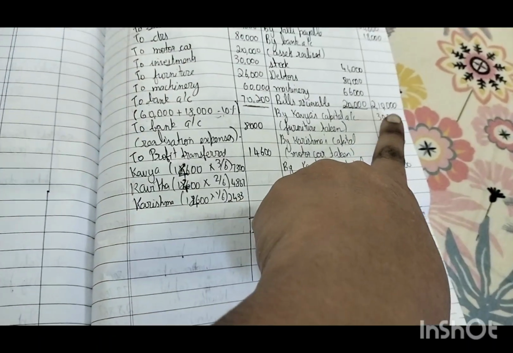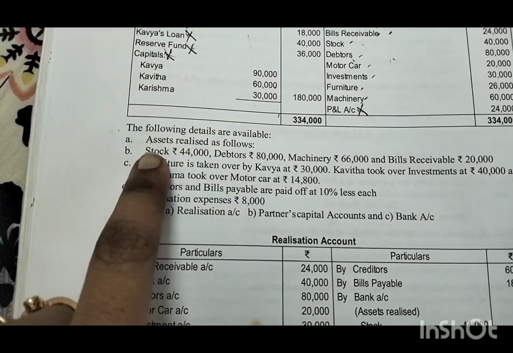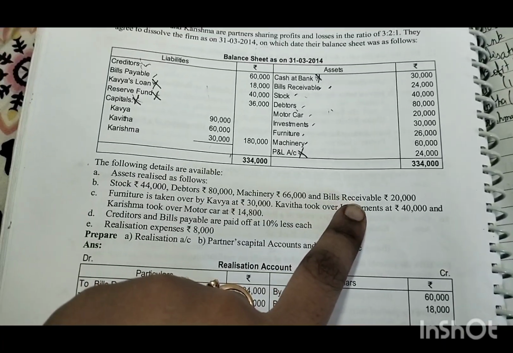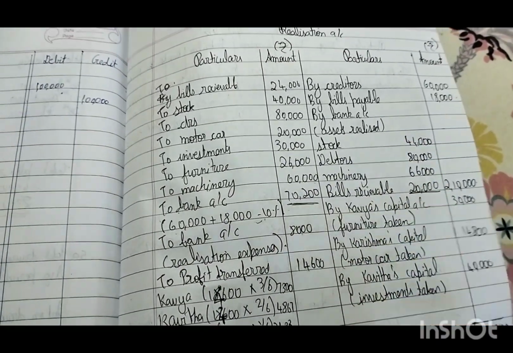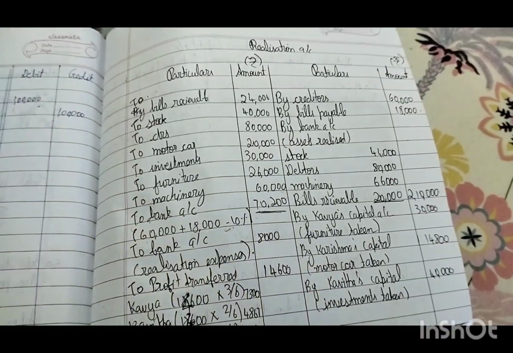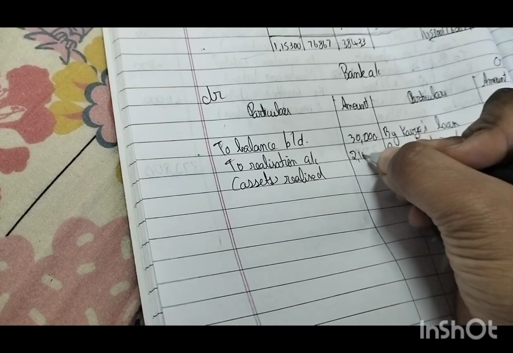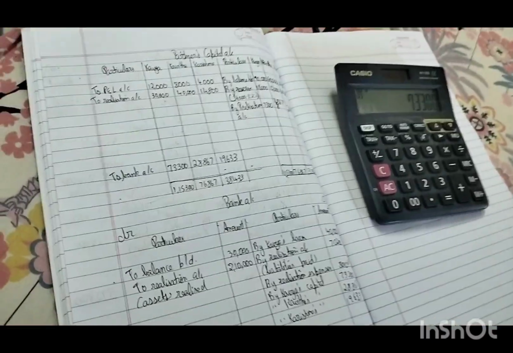It's 2,10,000. You remember the adjustments that we took in the question, they have clearly given the adjustment entries. You see stock 44, debtors 80, machinery 66, bills receivable, and all of that. All those are your assets, which we have recorded in the realization account. So you have a total of 2,10,000. You take that down, 2,10,000. So that's it, you've recorded all your entries.